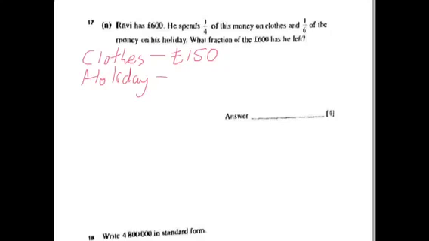Oh, it's really bad handwriting. Sorry about that.